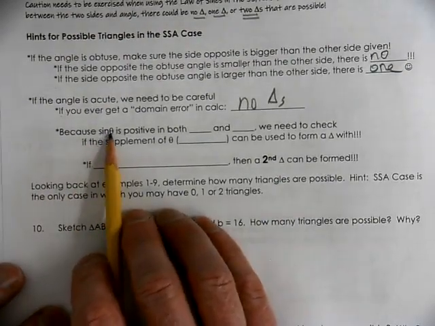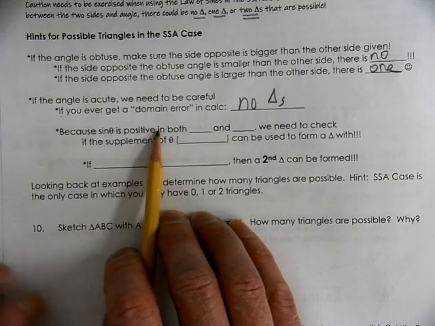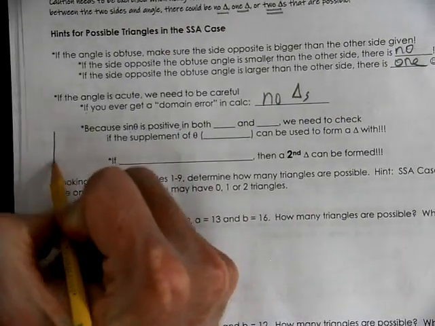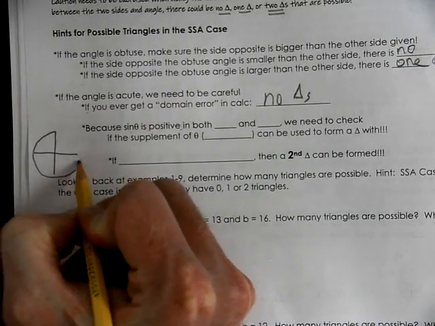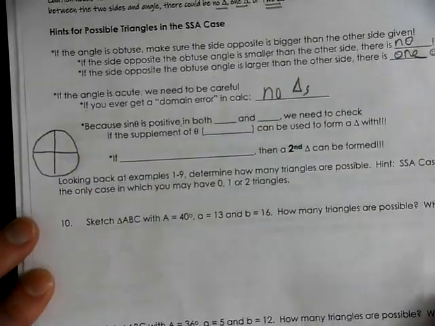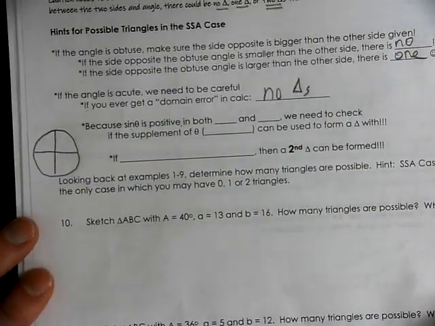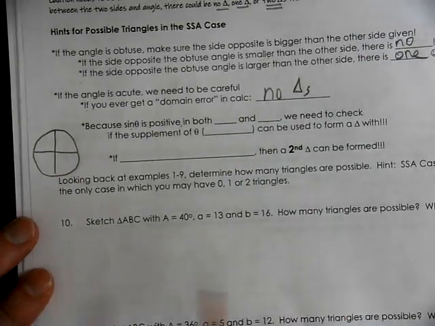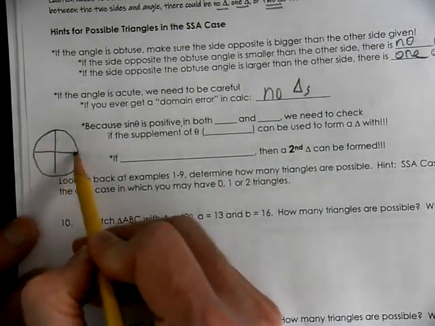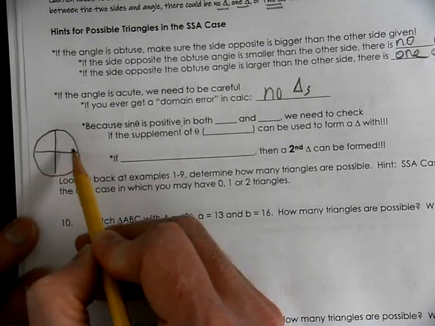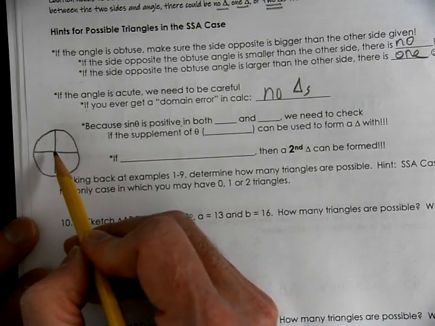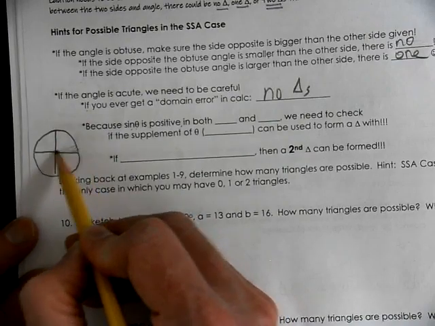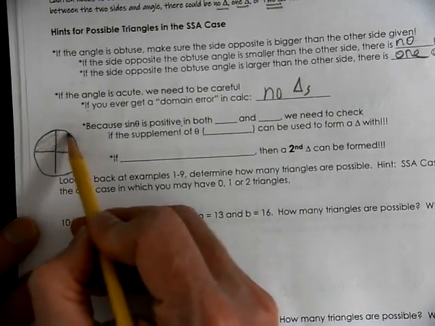Because sine of theta is positive, using the unit circle, where is sine positive? In what quadrants? Sine is the y value. And where in our xy axis is our r, the y value is positive? On the top.